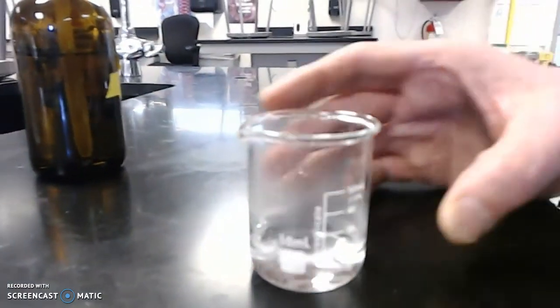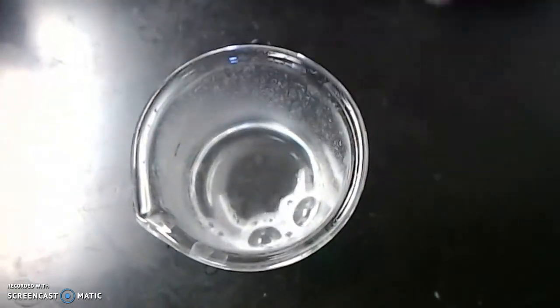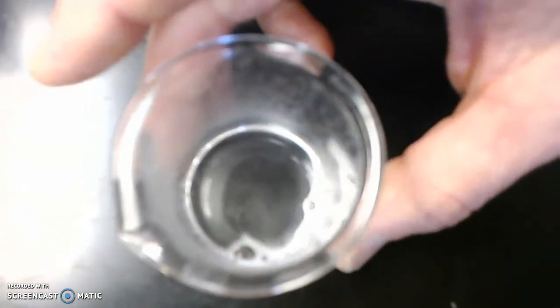Let's get a bird's eye view of what's going on in there. And of course the strip goes right against the beaker wall. You can see some bubbling and some fizzing. I know that camera is not capturing things as well as I'd like it to.